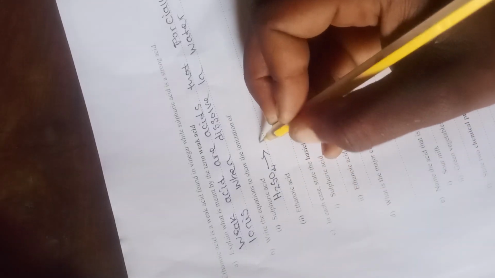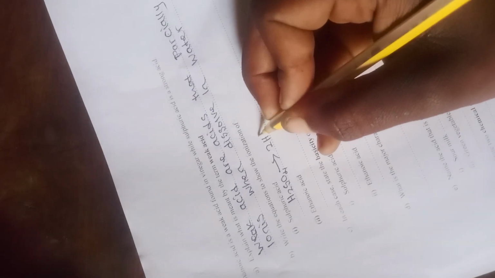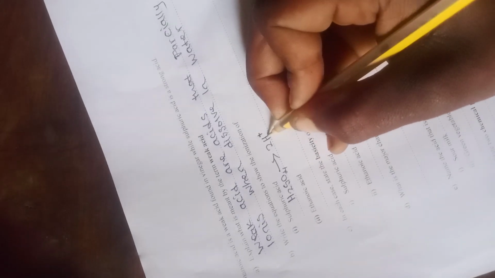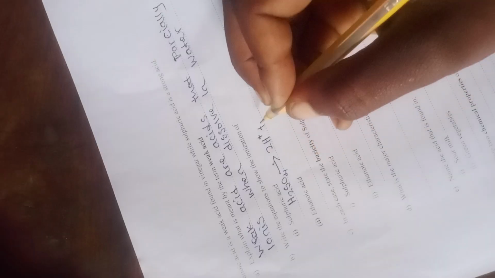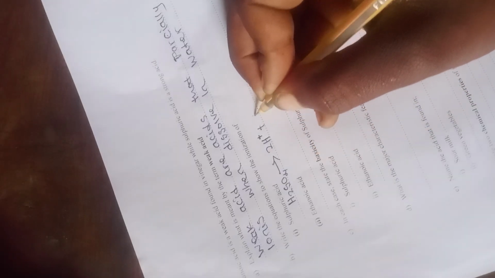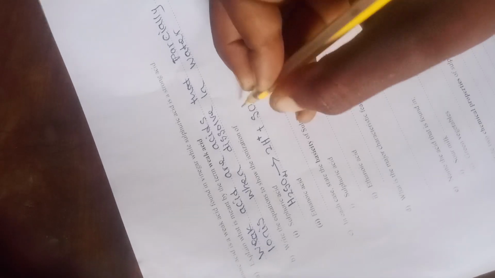Then it ionizes in water to form 2 hydrogen ions, positive, plus the sulfate ion, one sulfur, and the valency of 2. So this is the ionization of sulfuric acid.